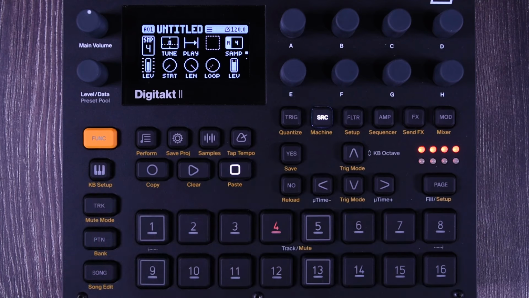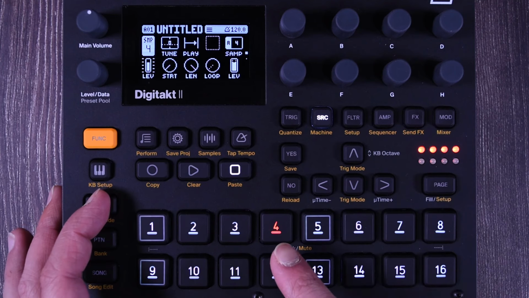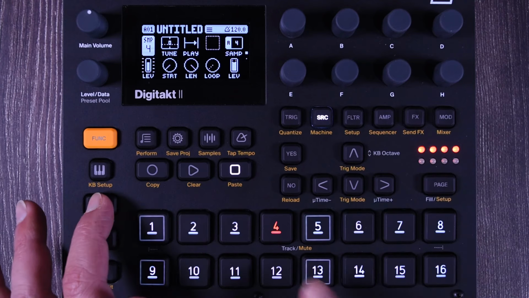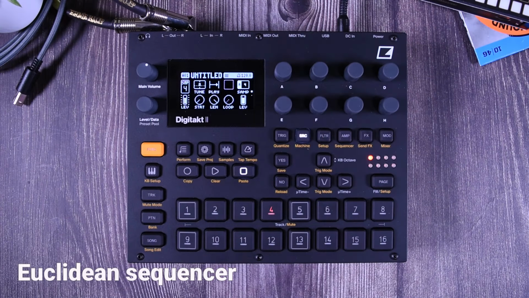So can you notice what happened? When we copy the page, it's copying the track. It's not copying the whole sequence. I mean, all the tracks, all the 16 tracks. It's just copying the track that I selected, which in this case was the clap. So back to an init sequence, and now we need to talk about the Euclidean sequencer.